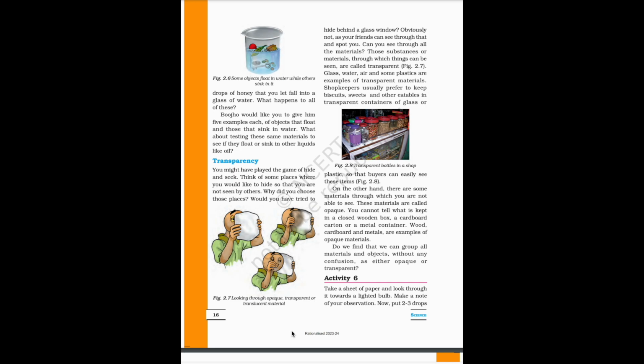Transparency. You might have played the game of hide and seek. Think of some places where you would like to hide so that you are not seen by others. Why did you choose those places? Would you have tried to hide behind a glass window? Obviously not, as your friends can see through that and spot you. Can you see through all the materials?